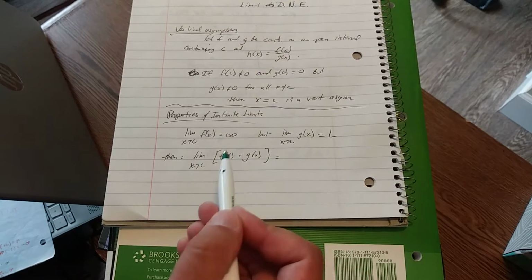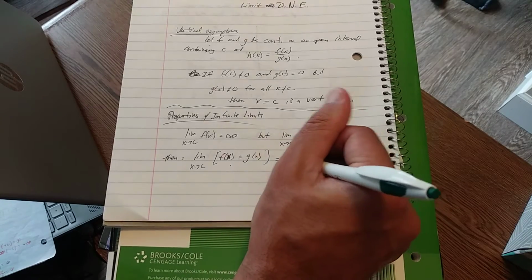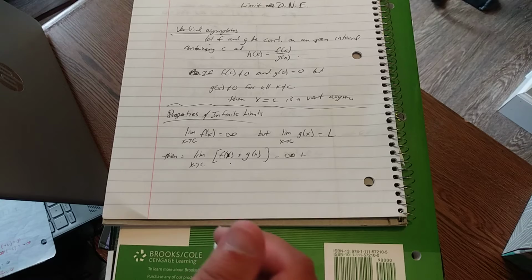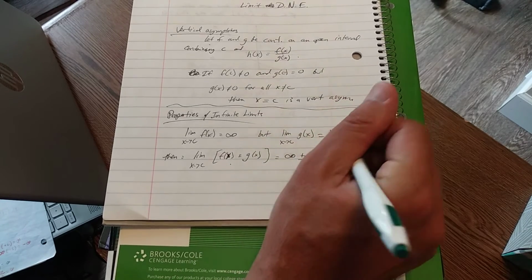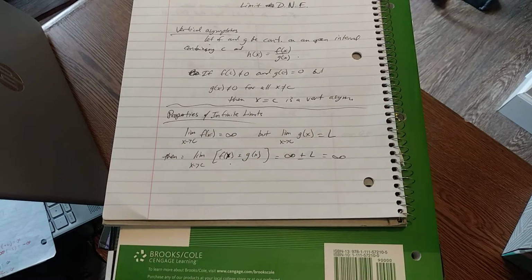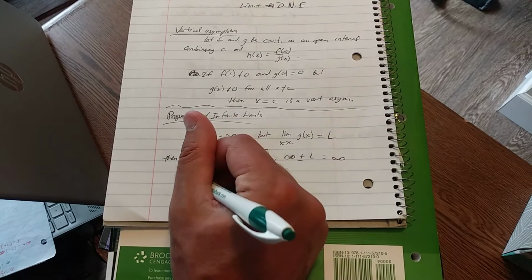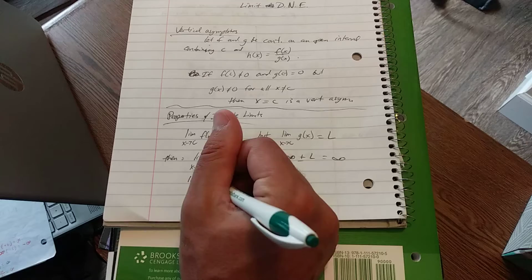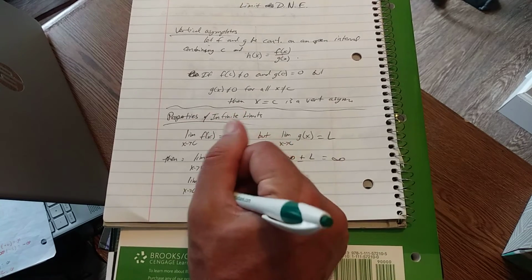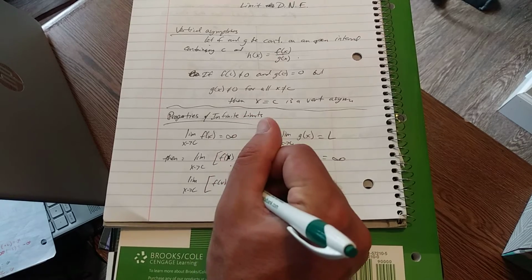Alright, so if f of x goes to infinity and you're adding or subtracting some number to it, it does not matter. It still goes to infinity. Alright. Let's say you have some multiplication, f of x times g of x.